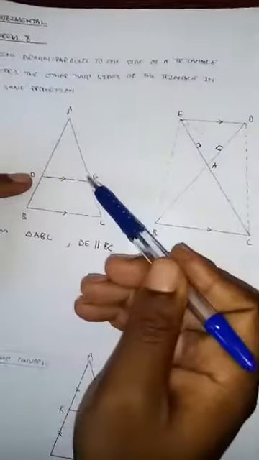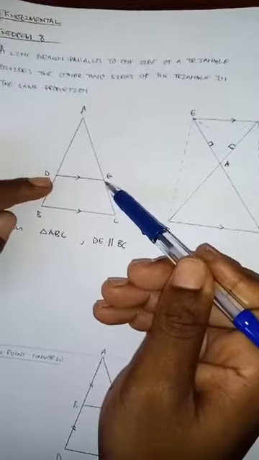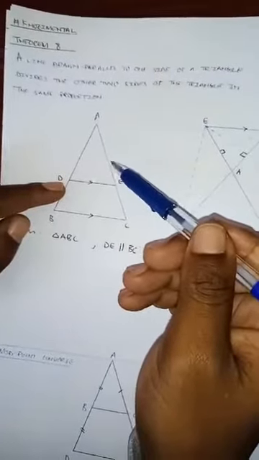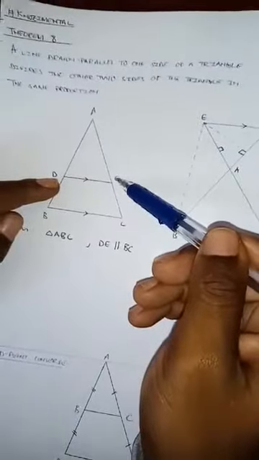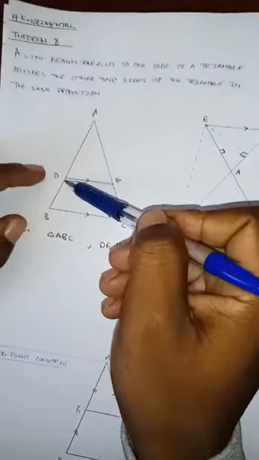So this line should divide the other 2 sides of the triangle in the same proportion. So which other 2 sides? AE and EC. Right? I guess AD and BD.